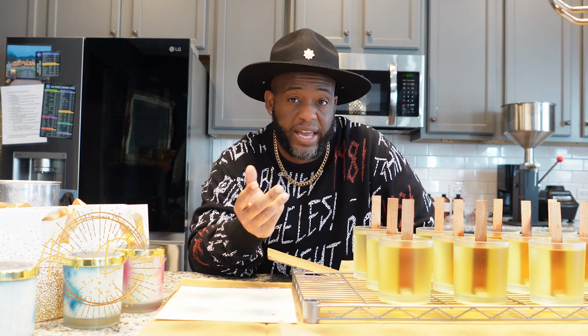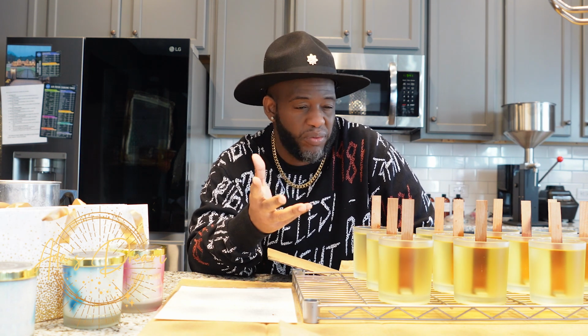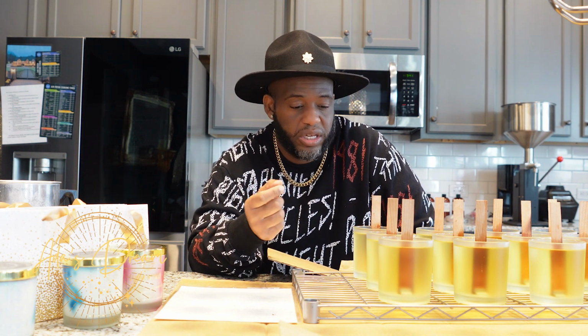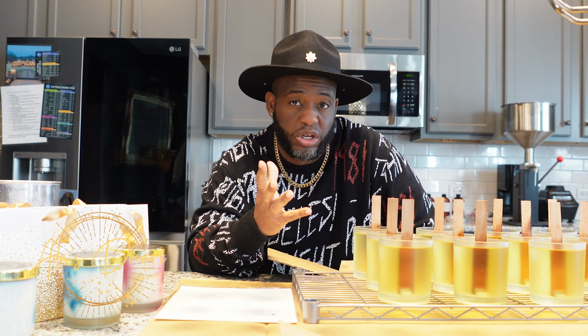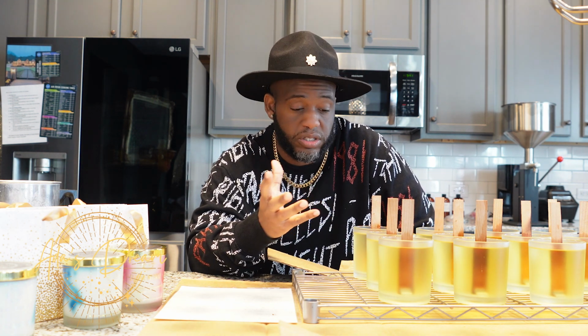I usually use a Q-tip or a metal rod, and you can play around with it. It doesn't matter how you do it. You can just scrape it along the sides, but I'm going to show you guys exactly how I do it once this wax cools off to a certain temperature.